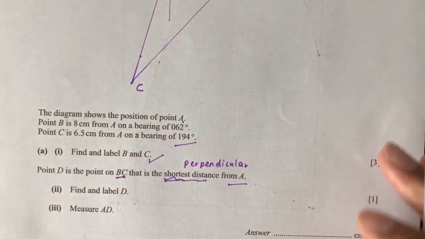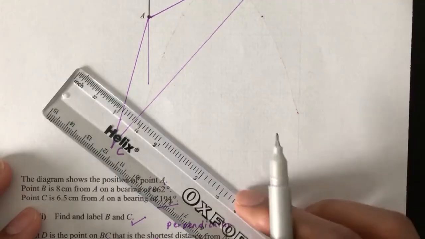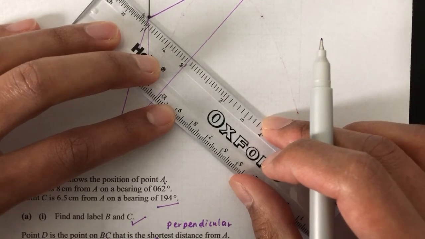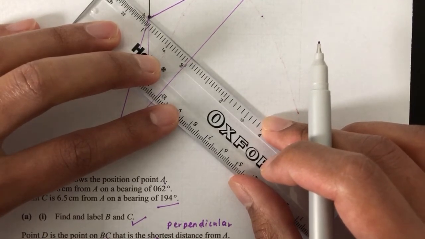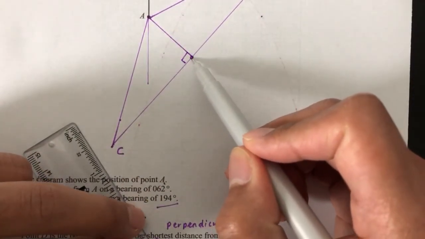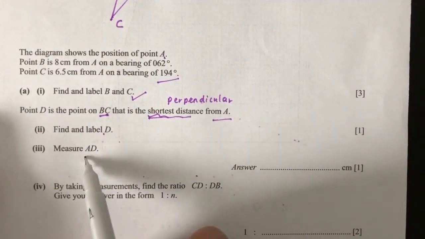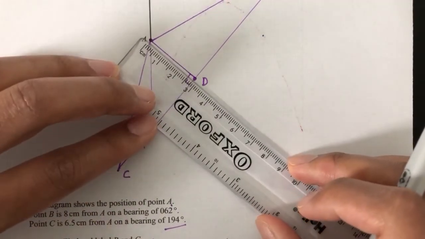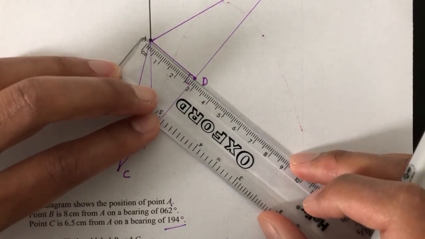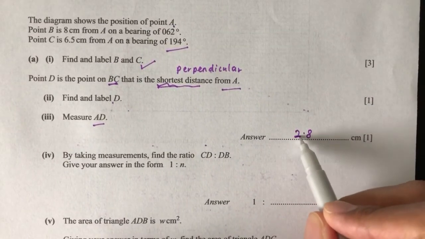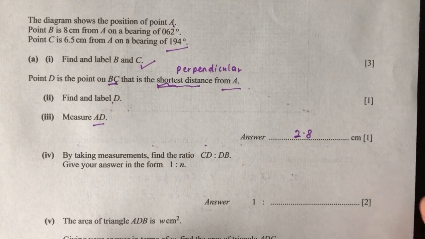So very easy. You can just use your ruler and find a possible value for which it is perpendicular from A to the line BC. So that will be approximately 90. This is your point D. Now question, find and label D, measure AD. So what is the length of AD? So let's do that. I have 2.8, so 2.8 centimeters for AD. So your answer can be 2.9 or 2.7, that is okay as well.